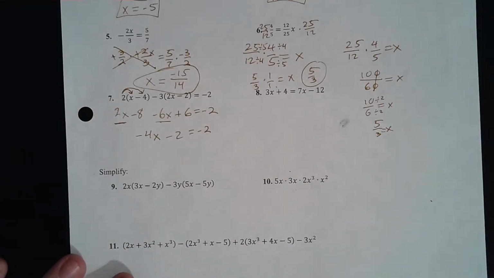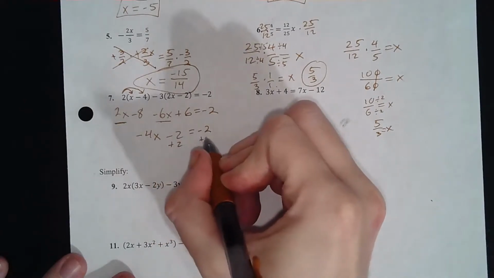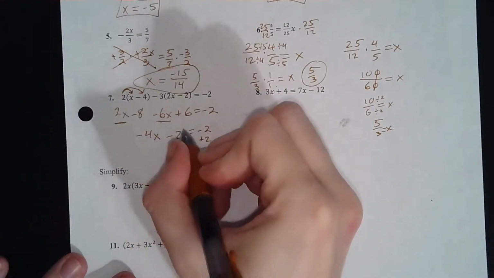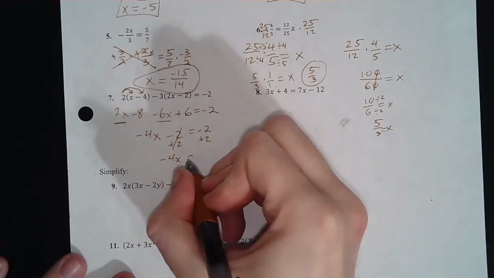Once you get to this step in an equation, you have to use reverse PEMDAS. So reverse PEMDAS, in this step, backwards PEMDAS ends with subtraction, so we're going to go ahead and have to use the inverse of subtraction, which is addition. We're going to add 2 to both sides. Now, these guys cancel, and we're going to get negative 4x, but these guys also cancel, and you just get 0.